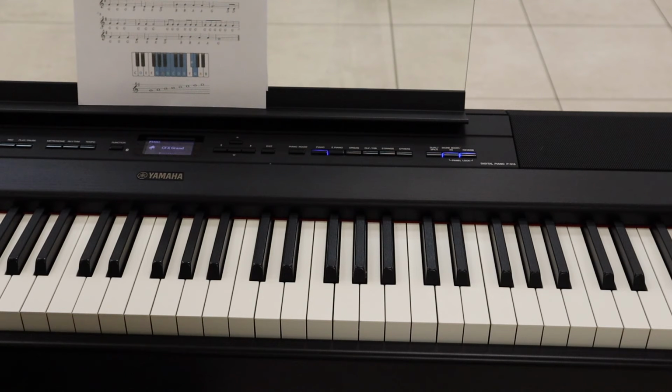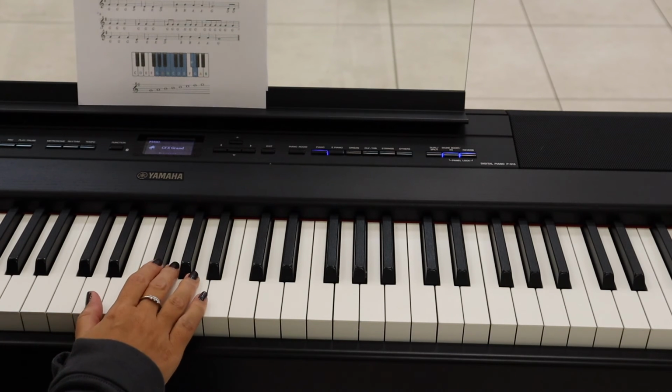So here is Old MacDonald again at the correct speed. 1, 2, 3, 4.